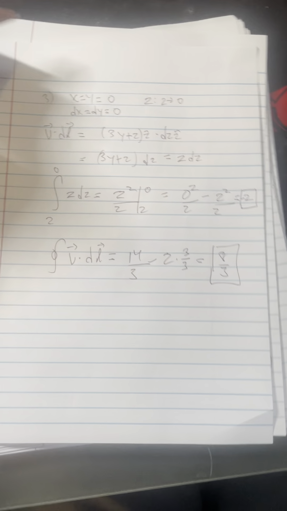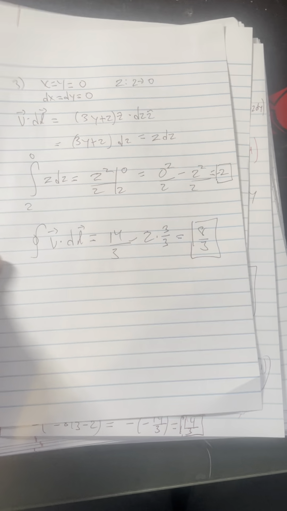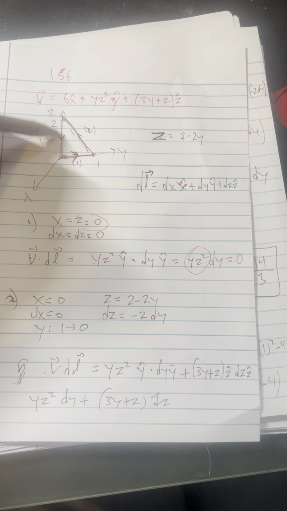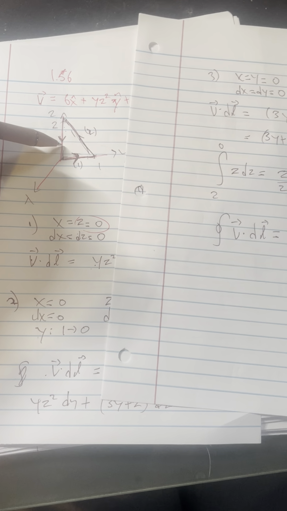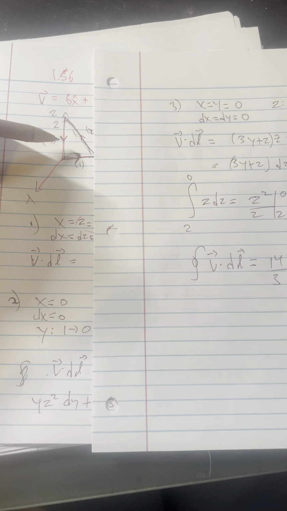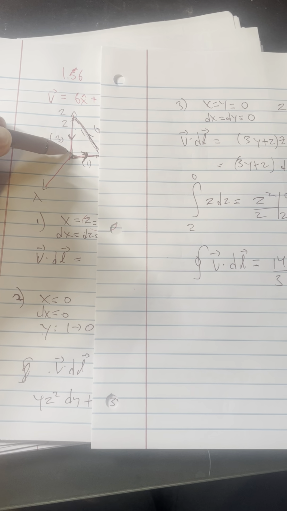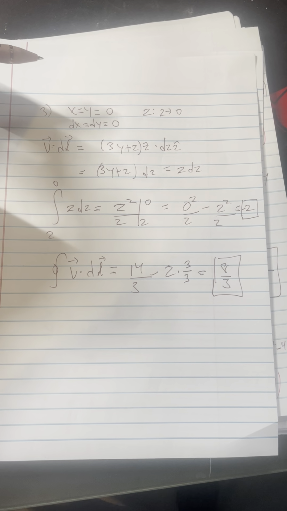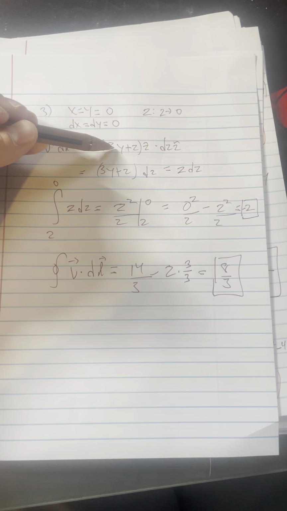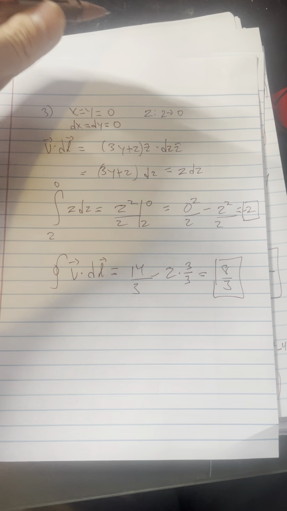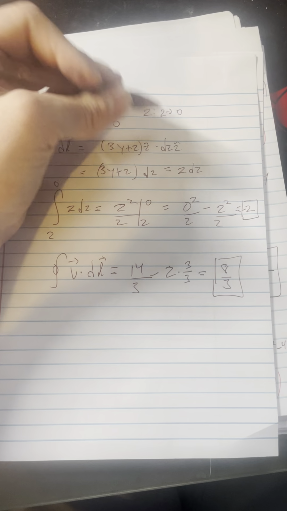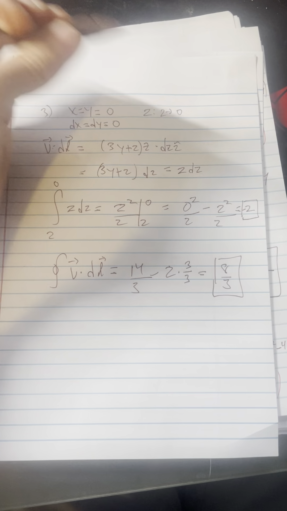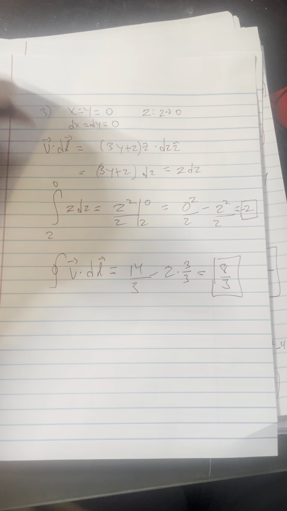So now for line number 3, we're going along the z-axis now, so x is equal to y is equal to 0. dx is equal to dy is equal to 0, and z is going from 2 to 0. So our v dot dl is now only in the z-hat component. So (3y plus z) z-hat dot dz z-hat is equal to (3y plus z) dz, but y is equal to 0, so it's z dz. And this is from 2 to 0.